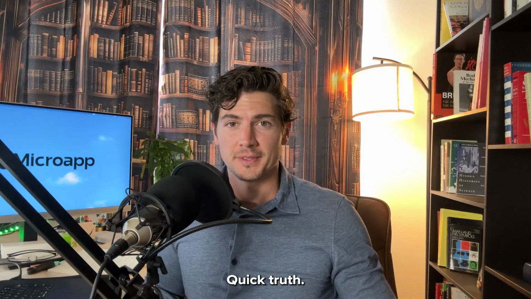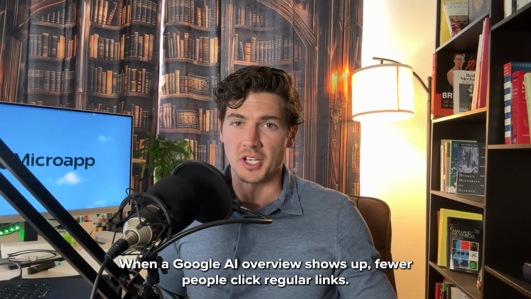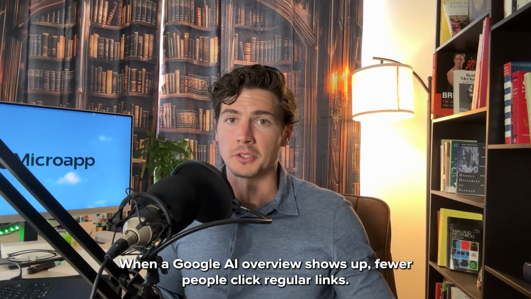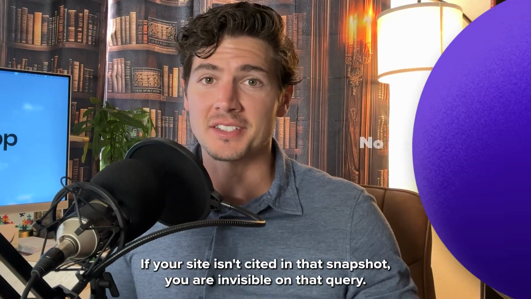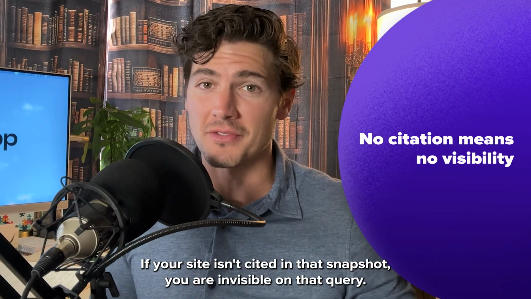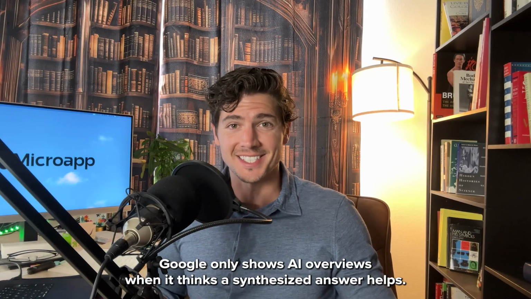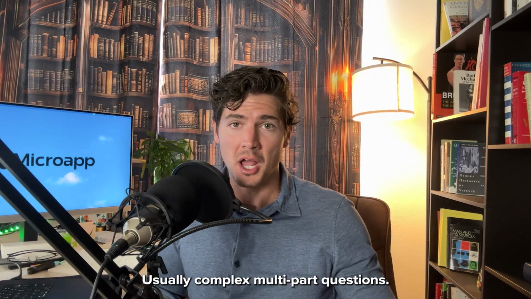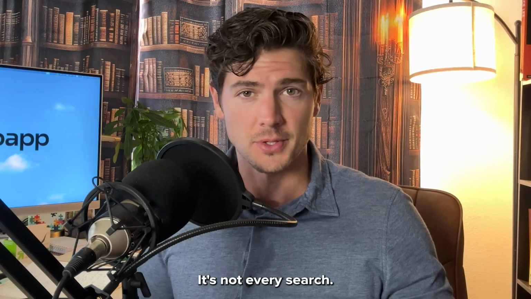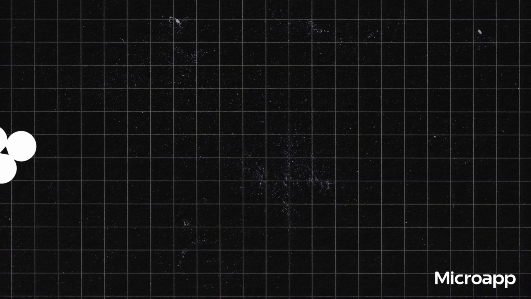Quick truth. When a Google AI Overview shows up, fewer people click regular links. If your site isn't cited in that snapshot, you are invisible on that query. Google only shows AI overviews when it thinks a synthesized answer helps, usually complex multi-part questions. It's not every search, so how does it work?